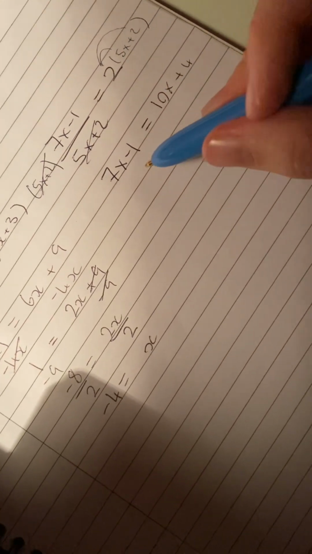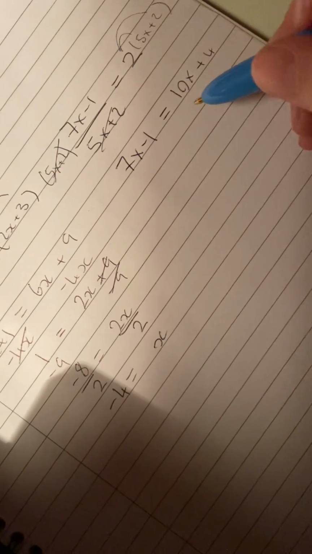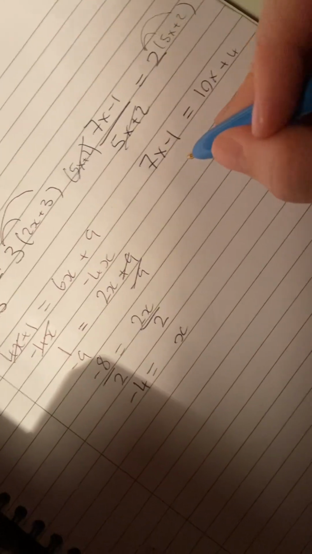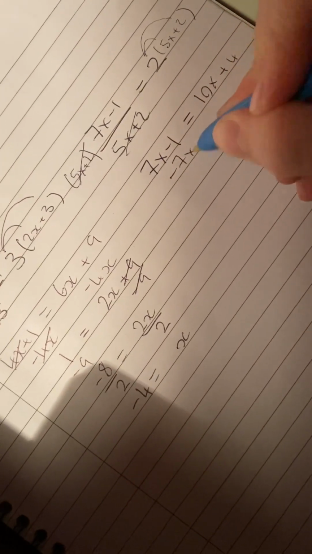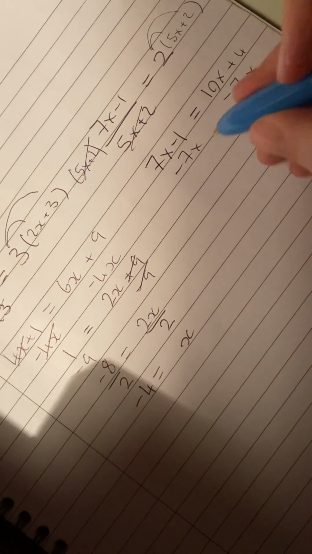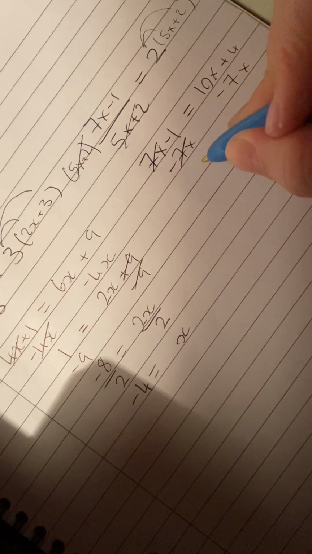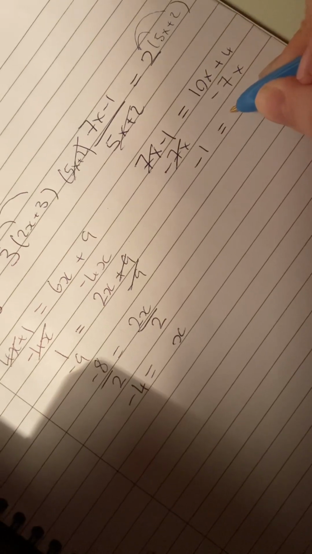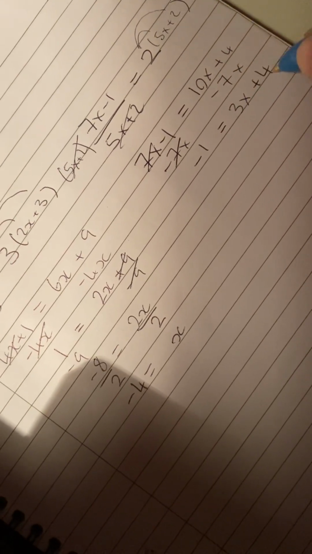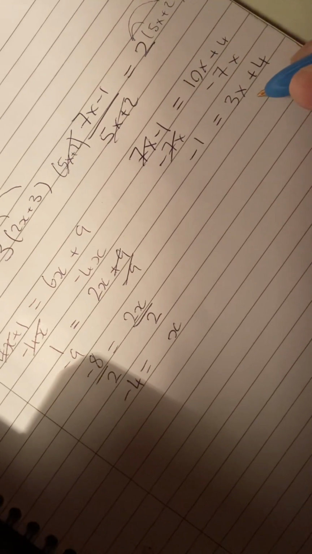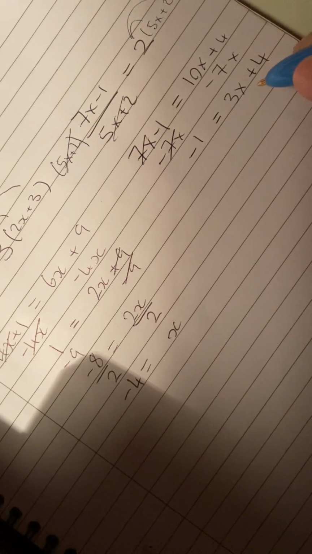Right, and now this is an equation with variables on two sides. So let's solve this. This has the lowest amount of x's. So let's minus 7x on both sides. So on this side, this is going to cancel. So this is going to be minus 1. It's going to be equal to 3x plus 4. And then this isn't going to come out very nicely, but just bear with me.